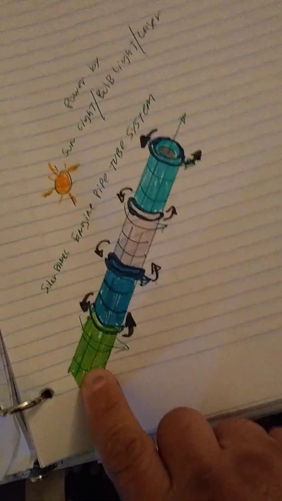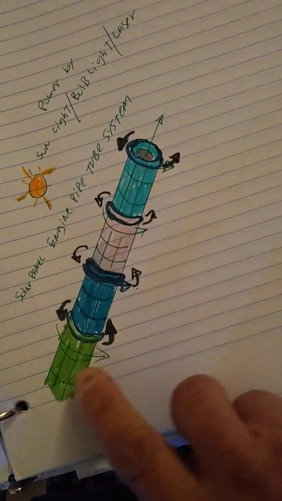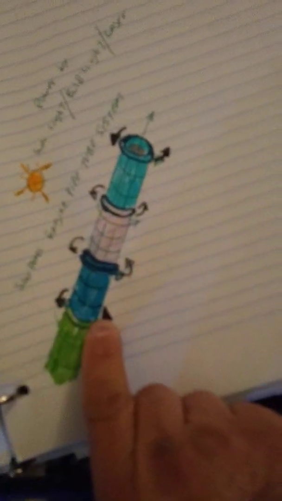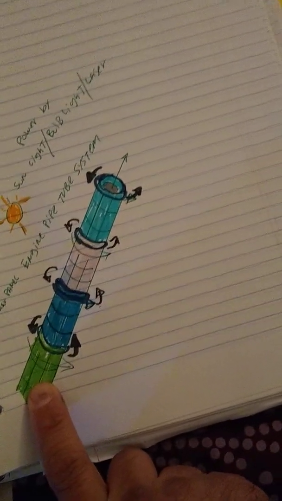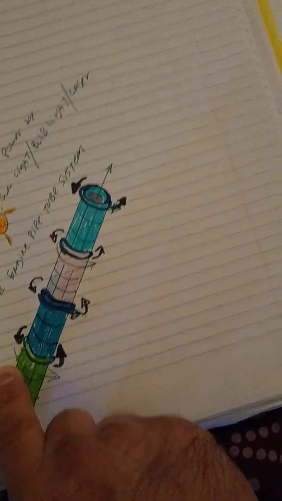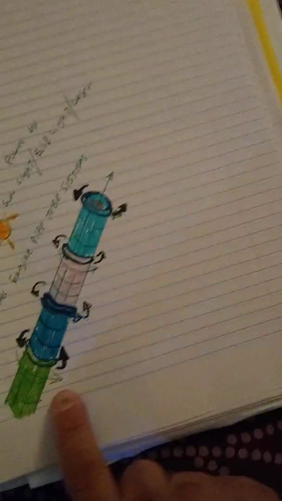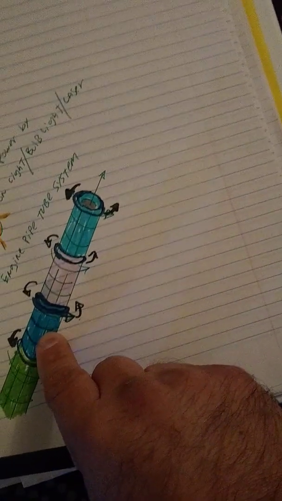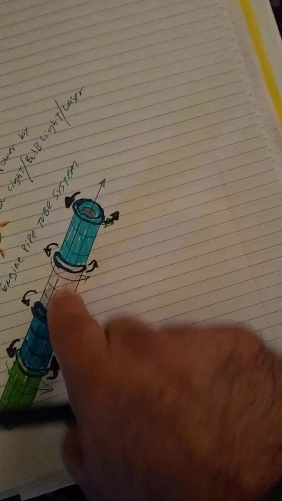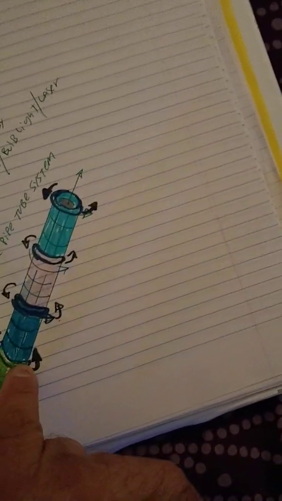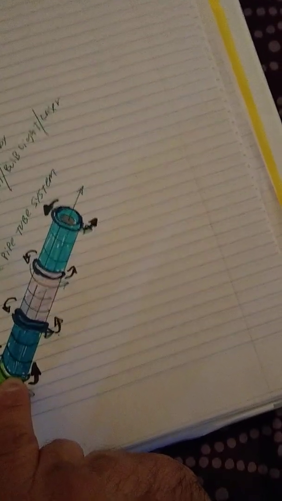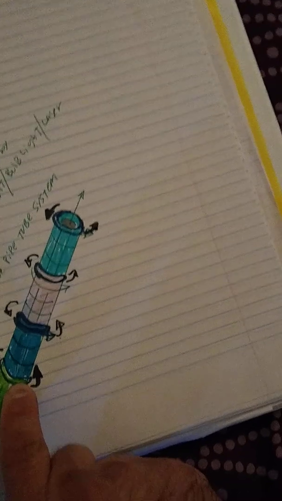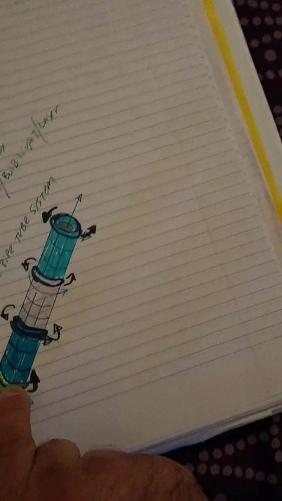For instance, we have one engine here, two engines, three, and four. Each engine section spins faster than the one before it. In other words, we have four engines. Let's say, for example purposes, this one spins at 10 RPMs by itself, and this one 10 RPMs, and 10 RPMs. But since this one is spinning on top of an already spinning engine, it's spinning at 10, but on top of the other one, so it's spinning 20 now.